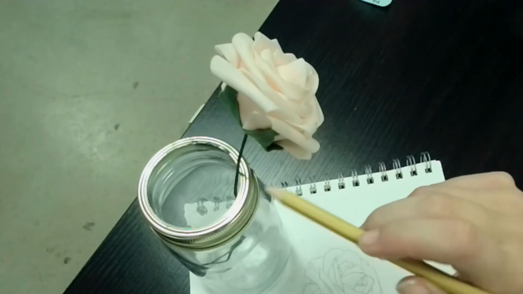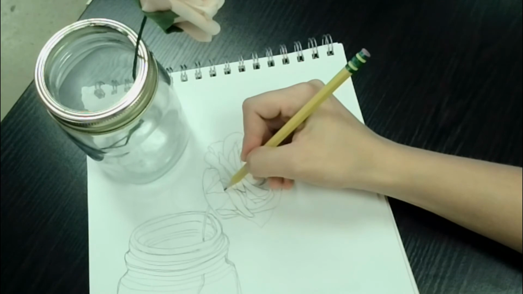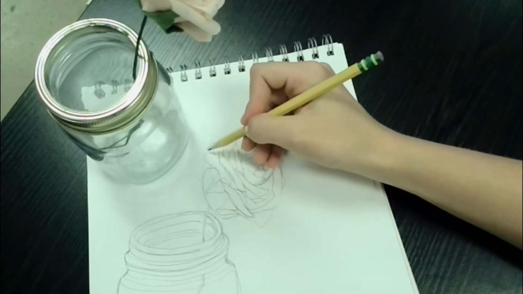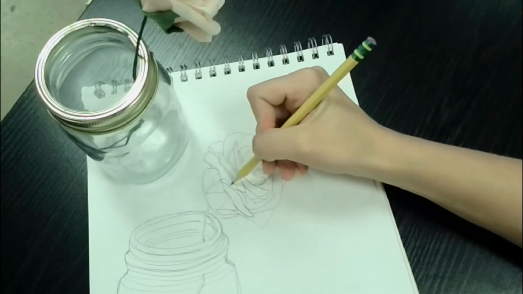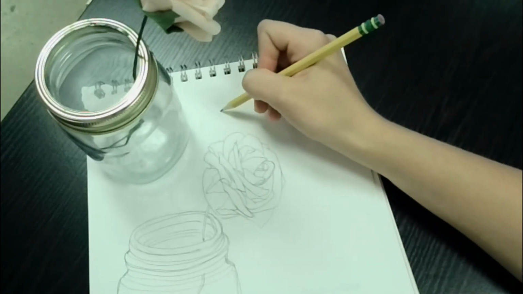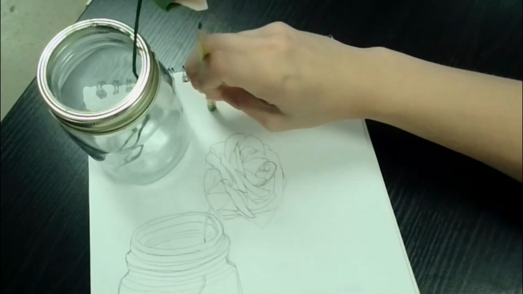And I just went slowly and I made sure all of my shapes, so I broke this down into this shape, broke this down into this shape. So I didn't just sit here and draw one line and then another line and then just keep going, because that will make it very difficult.